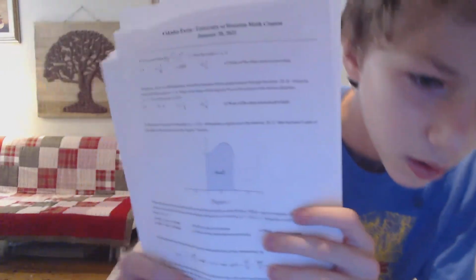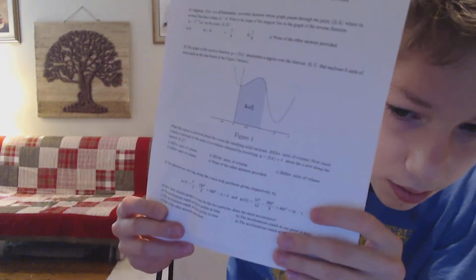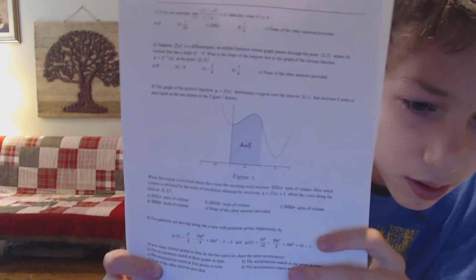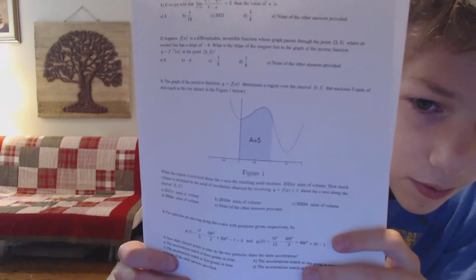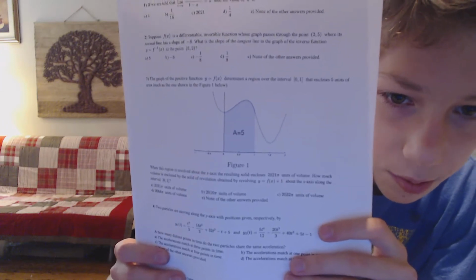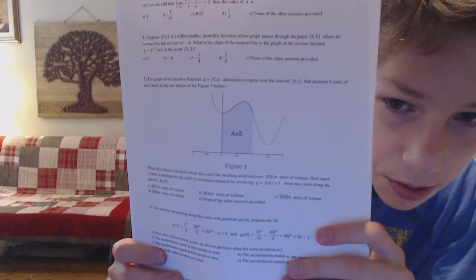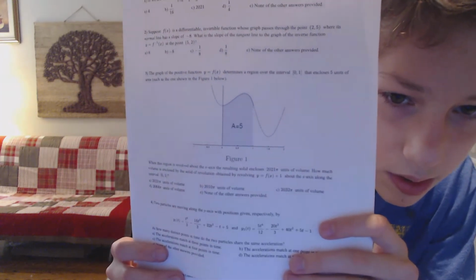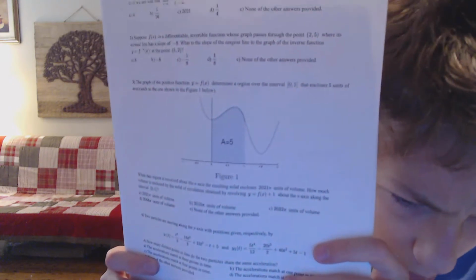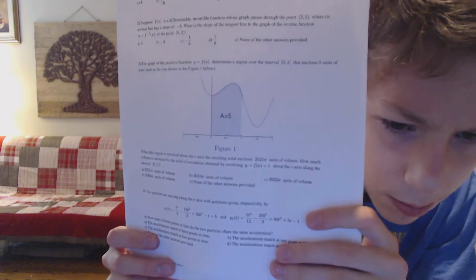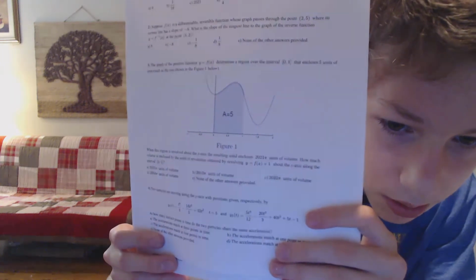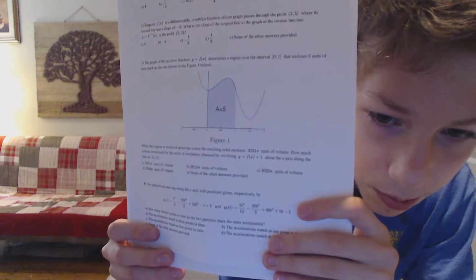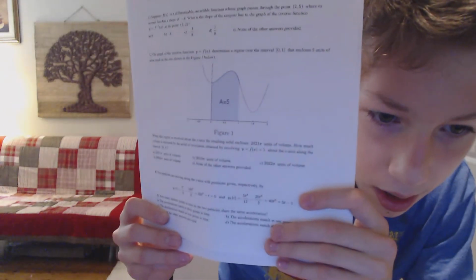Problem 3. Okay, we have a nice little graph here. It's going to be a bit tedious to read off of. The graph of the positive function y equals f of x determines a region over the interval [0,1] that encloses 5 units of area. That's figure 1 below. When this area is revolved about the x-axis, the resulting solid encloses 2021 pi units of volume. Ooh. Okay, I'll read the rest off.